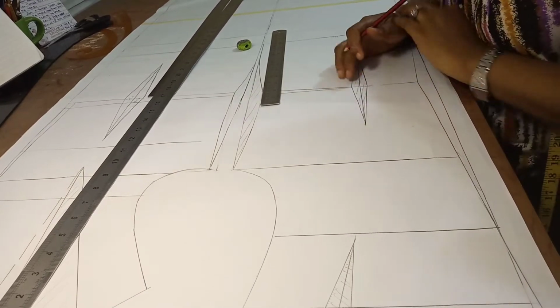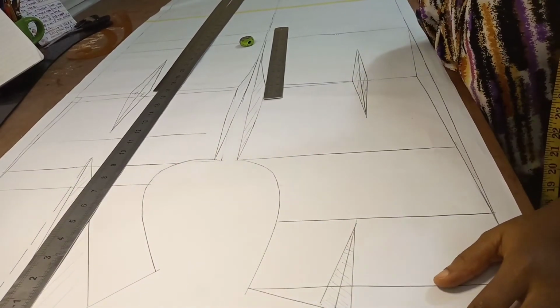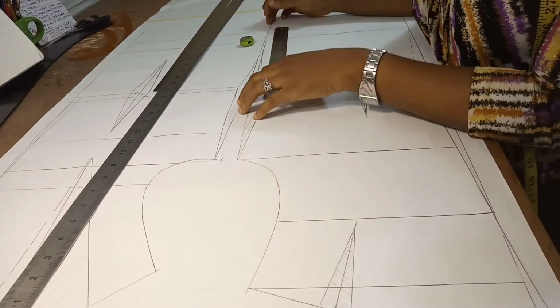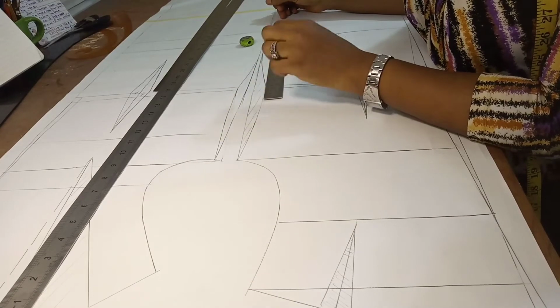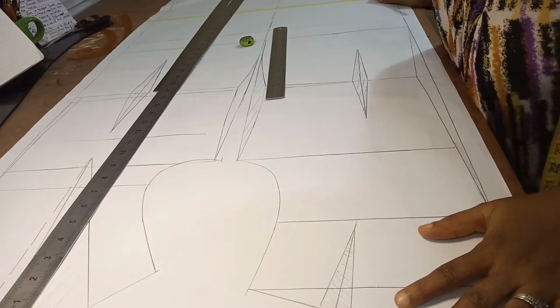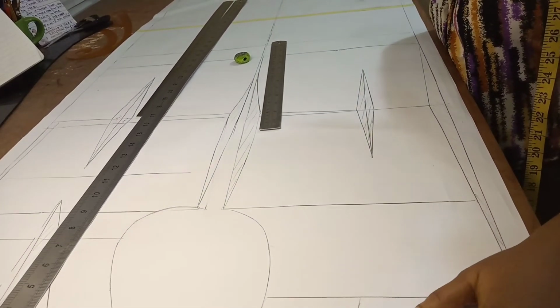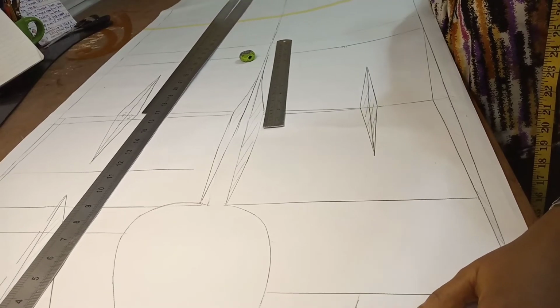Today's training is going to be about how to convert your basic bodice block into a dress foundation, the basic dress foundation basically. So let's get into that. The first thing, as you can see, the length of my paper has been increased.